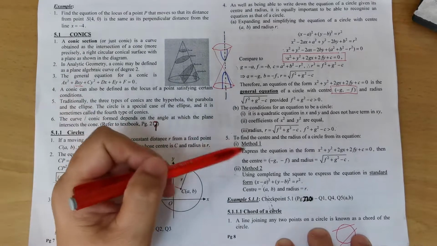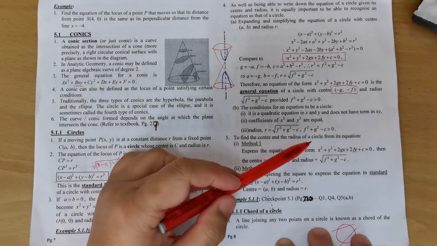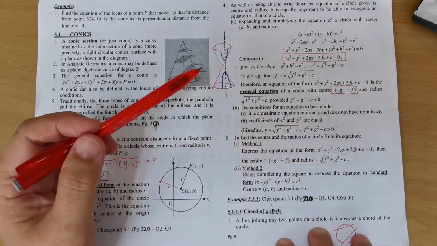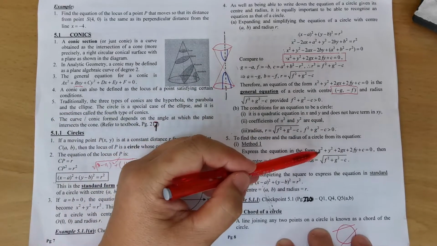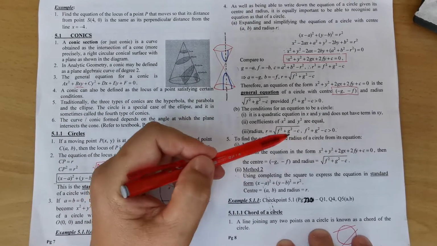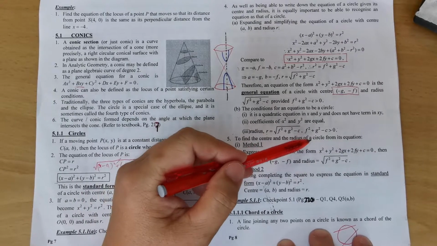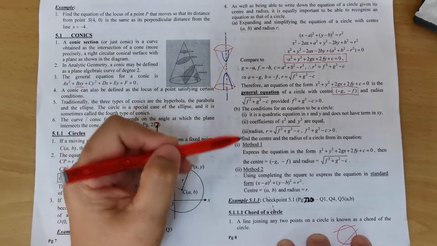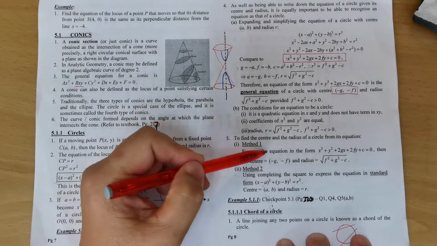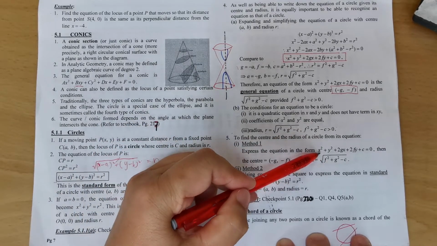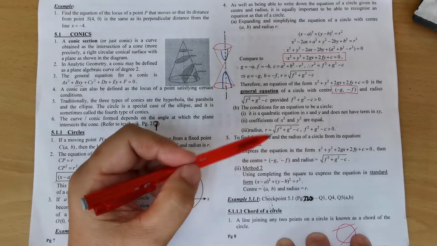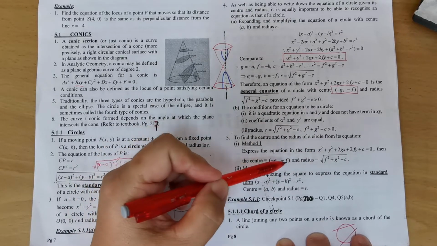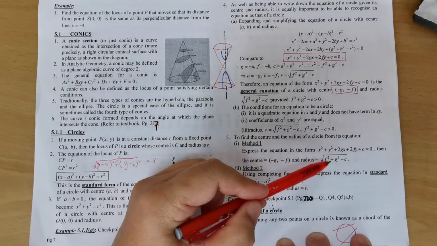Okay, so next, to find the center and the radius of a circle from its equation. Let's say you are given one equation in this general form. How can I find the center and the radius? We have two methods to do it. First method is, we express the equation in the general form, then we can recognize the center is negative g, negative f, and the radius is this one.